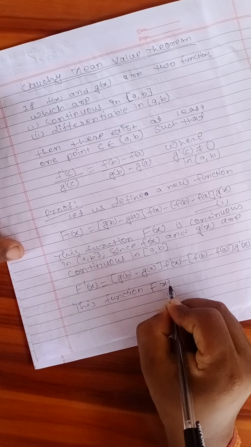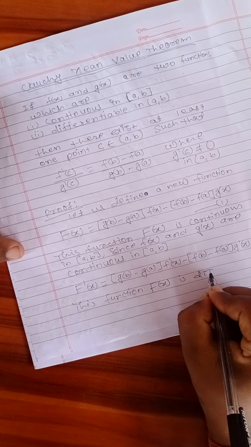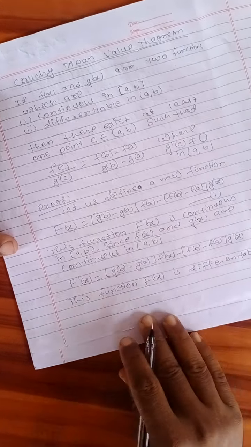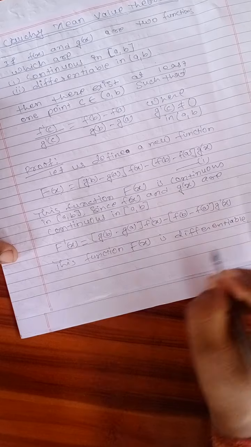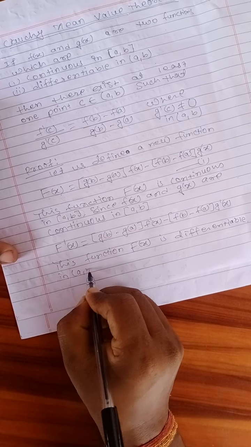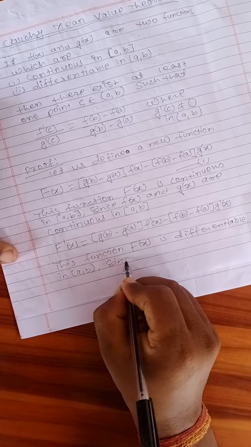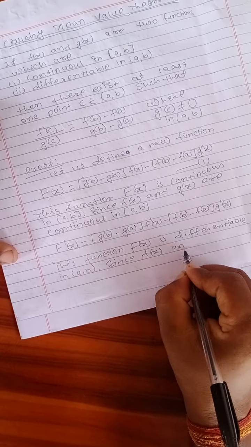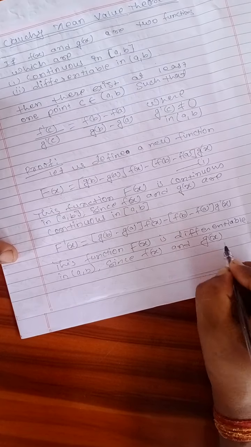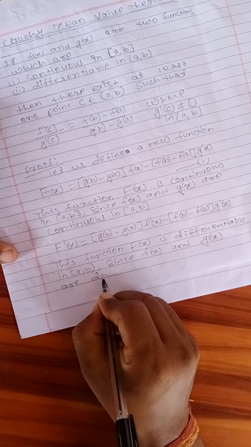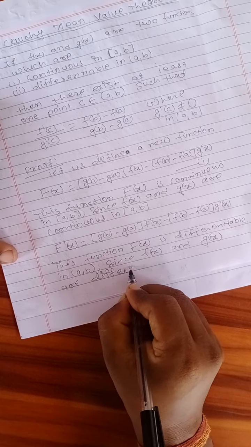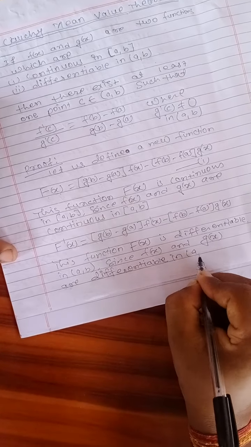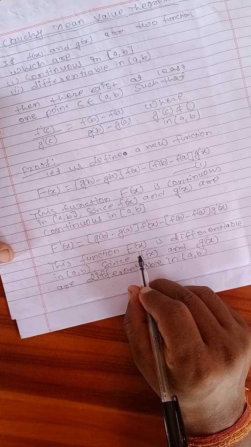This means the new function F(x) is differentiable. Why is it differentiable in (a, b)? Because f(x) and g(x) are differentiable. Due to this reason, the new function F(x) is differentiable.